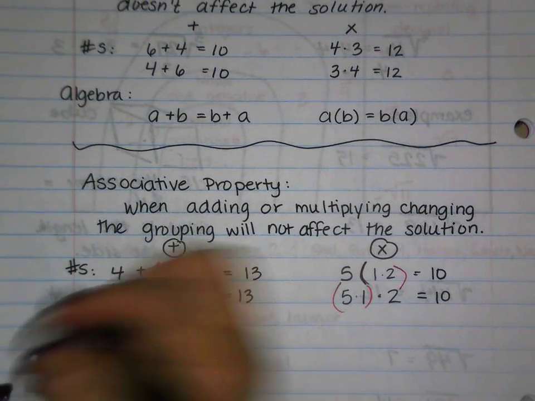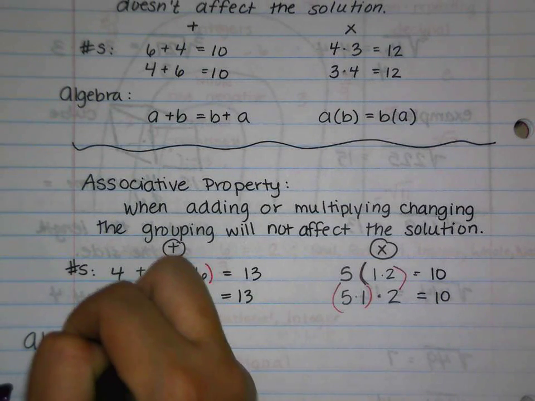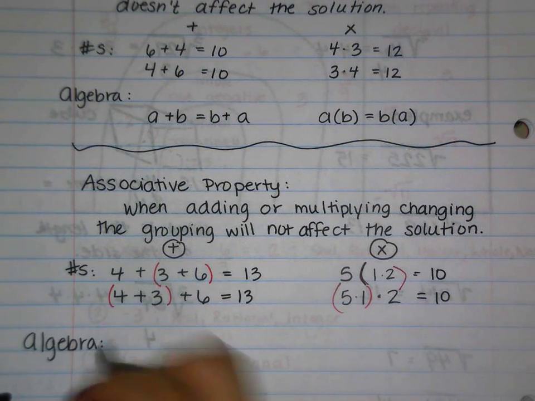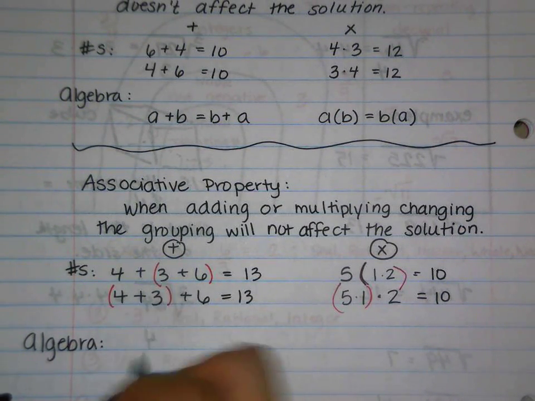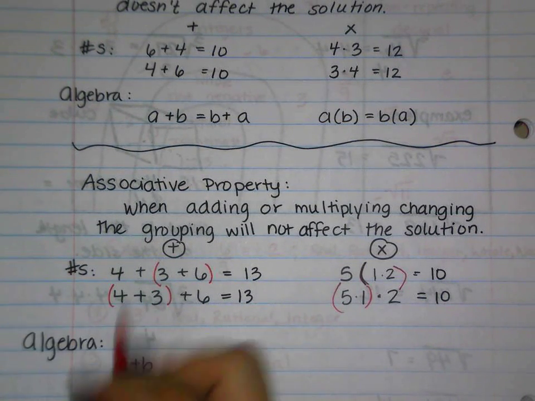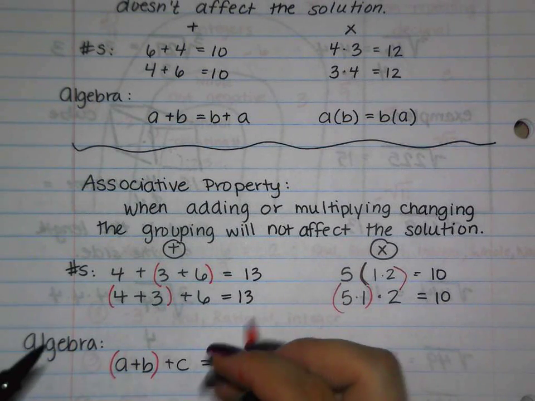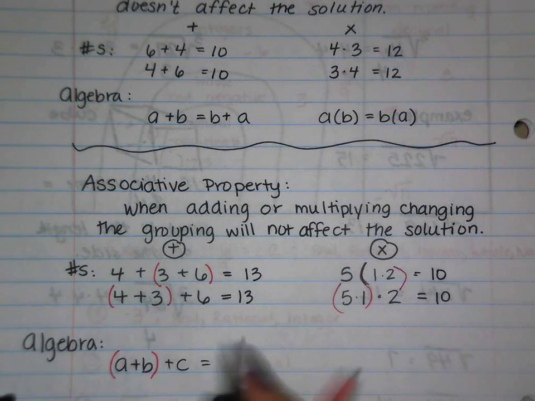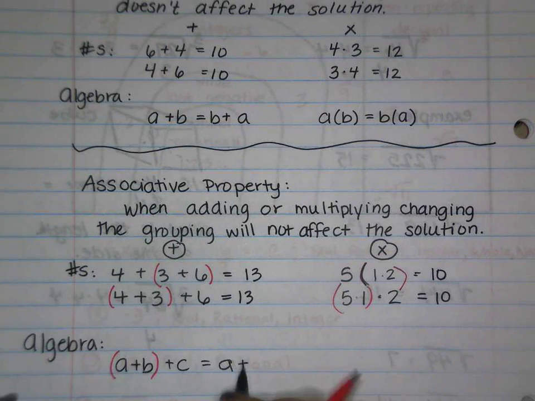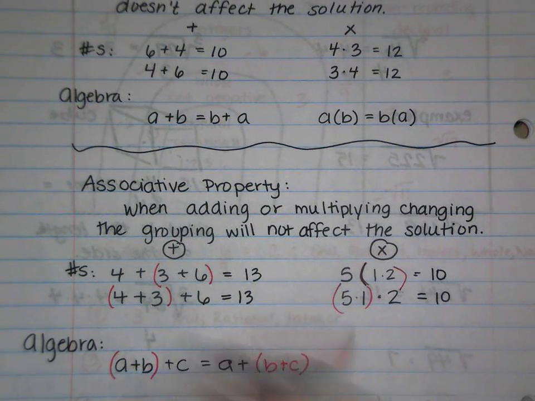And we're going to show it to you algebraically so that you can apply it to any numbers and it will always work. So algebraically, we're going to say if I have A plus B grouped together and I add C, it's going to be the same as saying A plus B plus C.